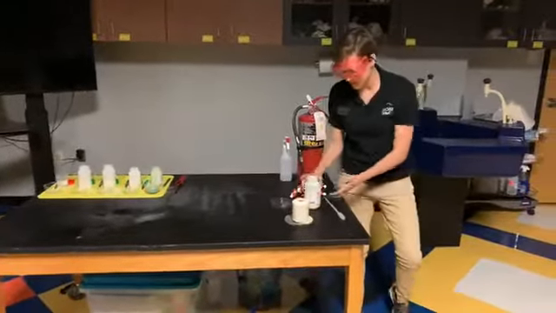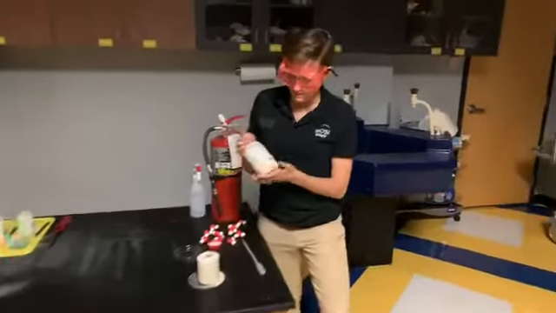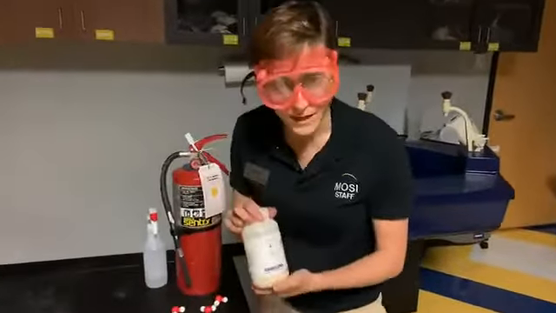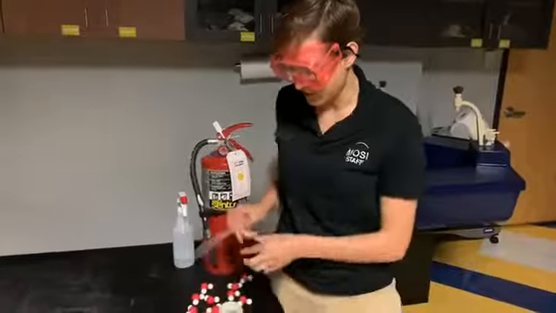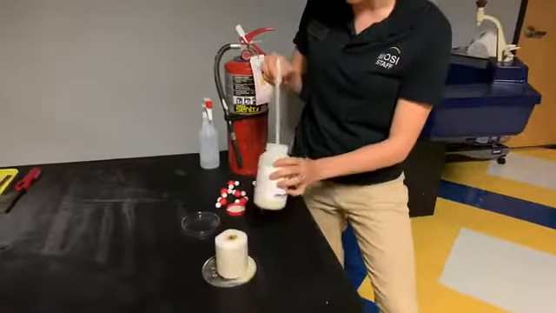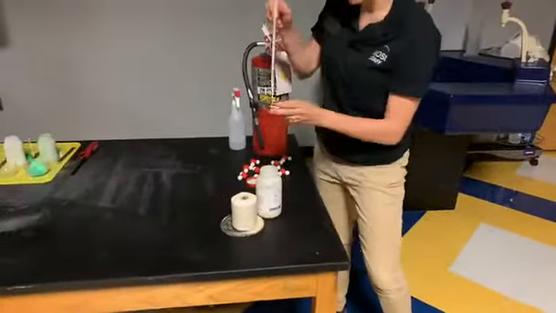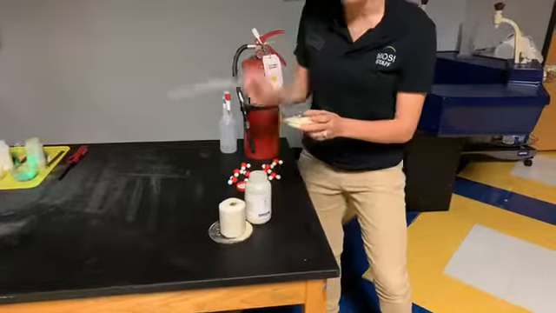All right. Now I have another thing that I want to show you guys here. One more combustion test. So this is some lycopodium powder. Lycopodium powder is just a powder that we make with a special type of moss. And it's very, very, very fine.